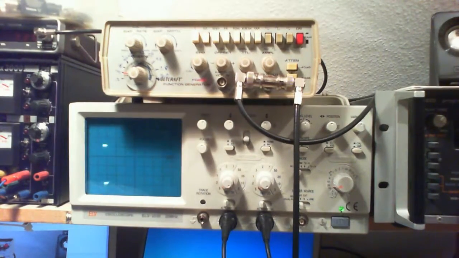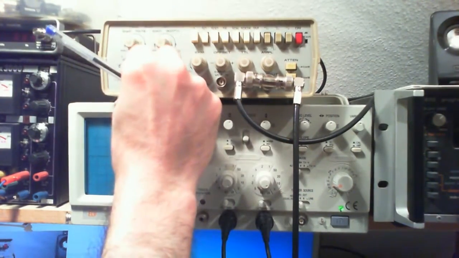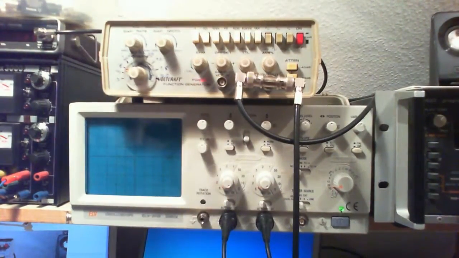Okay, 7 volts peak to peak. Now if I increase the frequency to something like 6 hertz, the voltage does not change much.